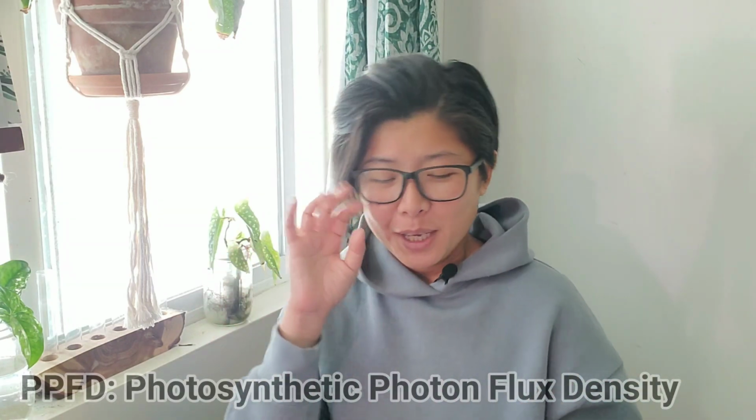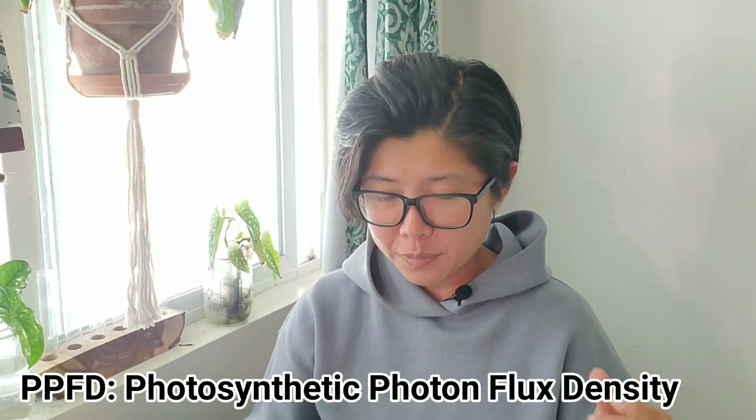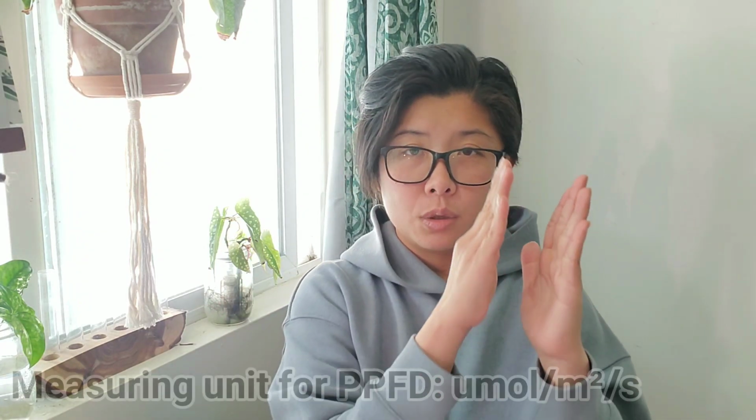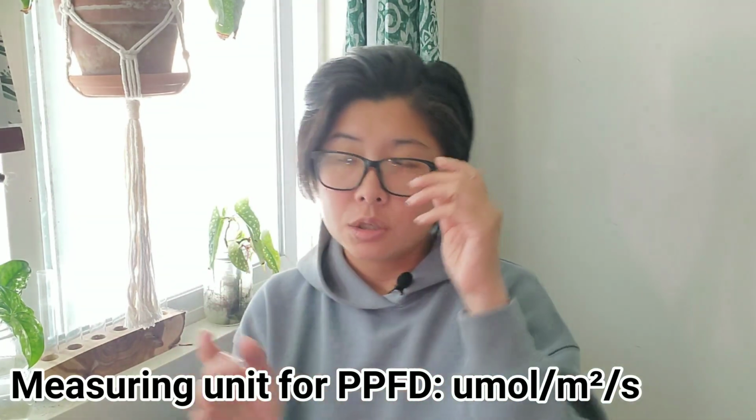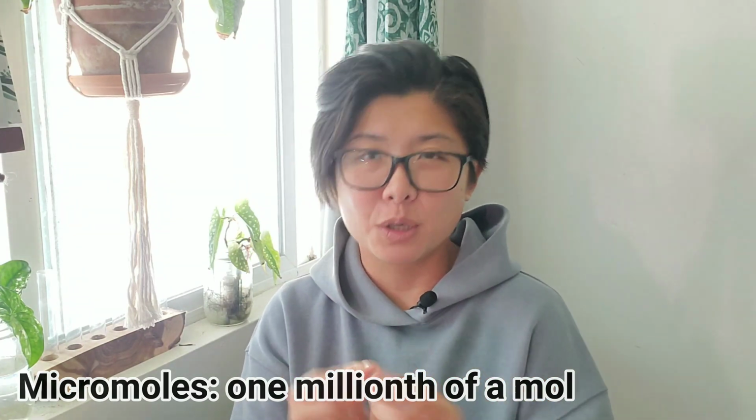All right, so in order for us to accurately measure how dense, how concentrated the photons are for the plants, we have to look at something called PPFD, all right, another acronym. So PPFD stands for photosynthetic photon flux density. Essentially it measures how many photons, in micromoles, are raining down from the light source over 1 square meter of area per second. So basically the unit of PPFD is umol per square meter per second. In case you're curious, a mole is a measuring unit for photons, and a micromole is actually 1/1,000,000th of a mole. So basically it's very small, right?